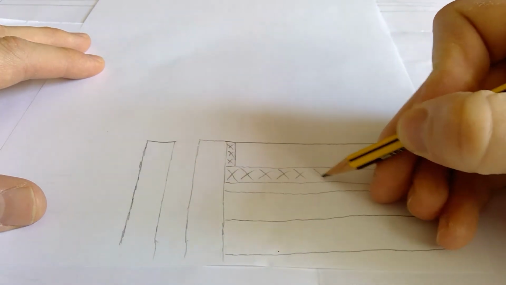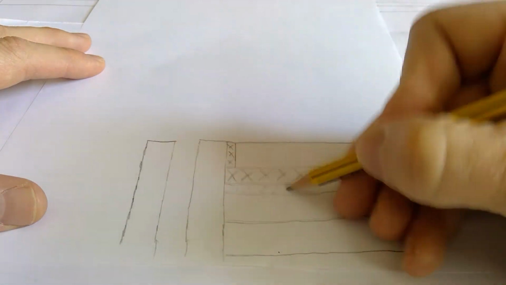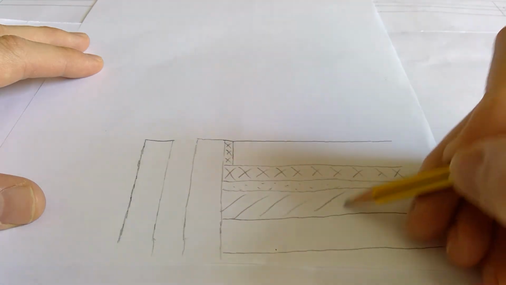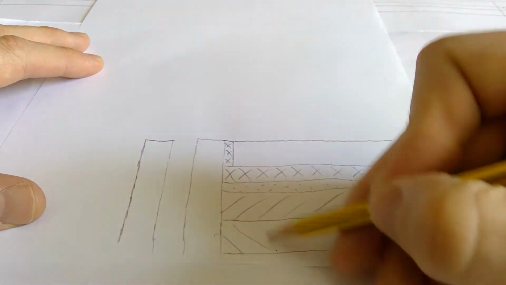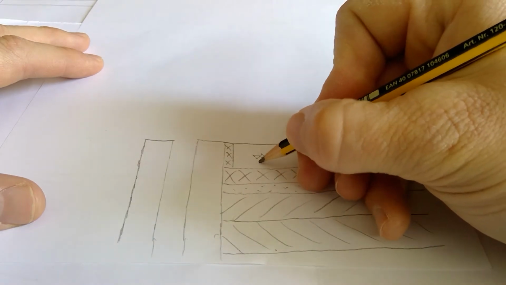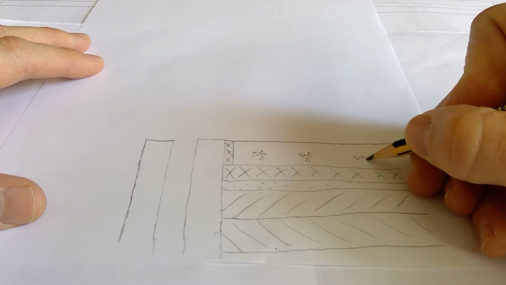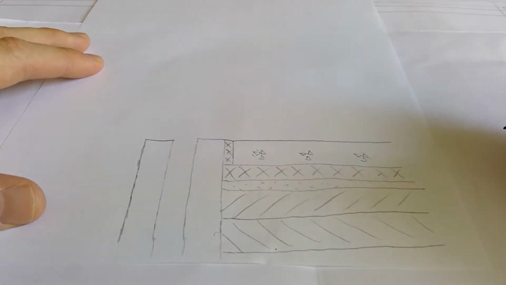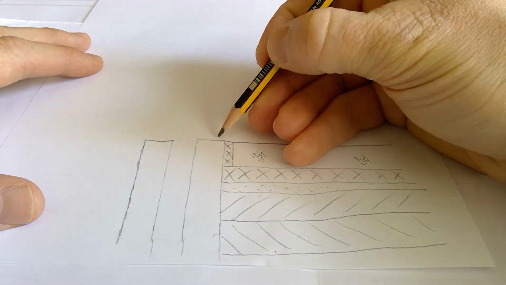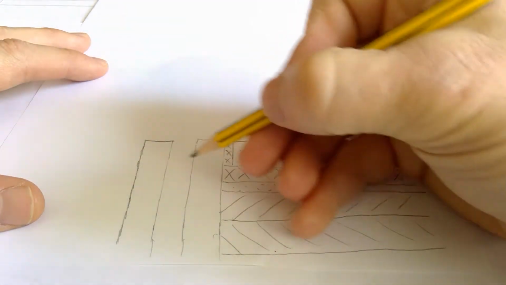We get the symbols for our insulation into place. Sand blinding is just dots. And our layer of hardcore, 2 layers. Concrete. And as the question asked, there is your solid concrete insulated ground floor. The quarry tile finish is going to go on top of this. I'm going to wait till I get my door drawn in before I actually put that into place.